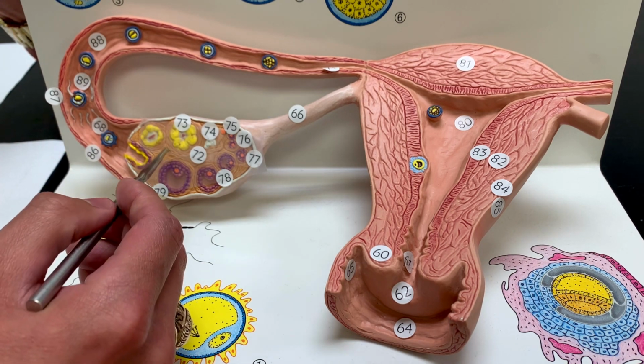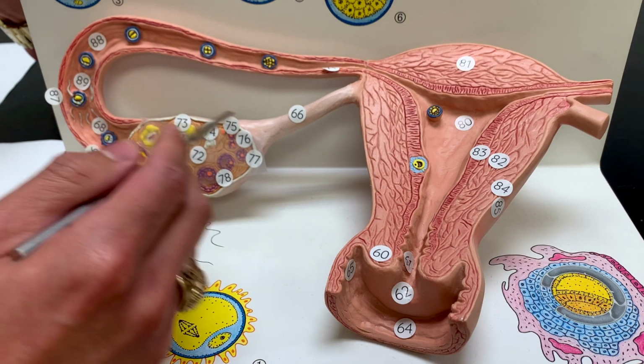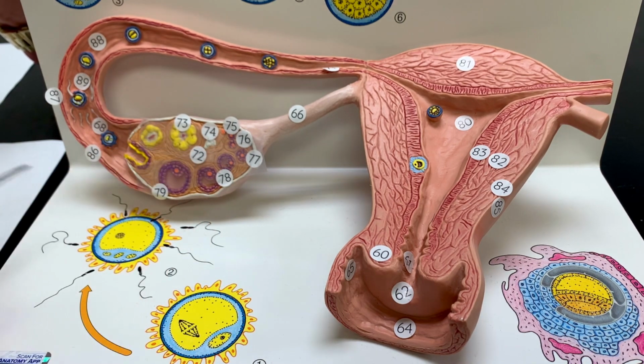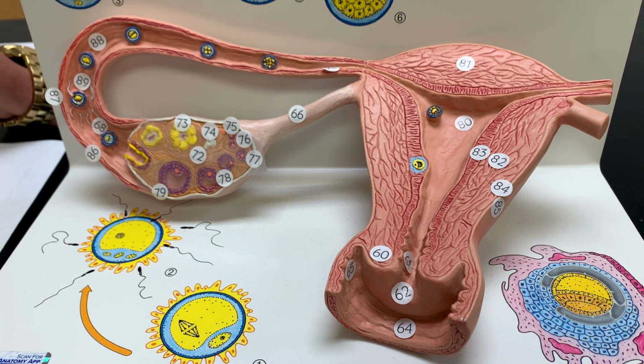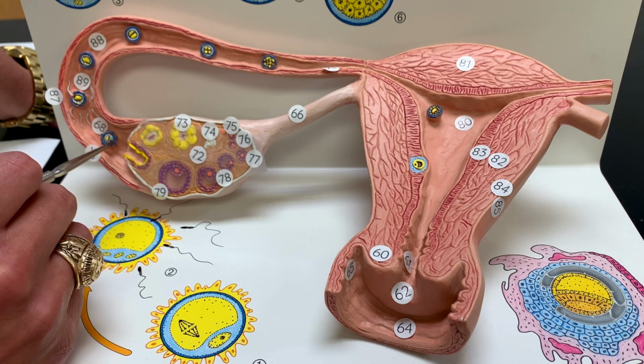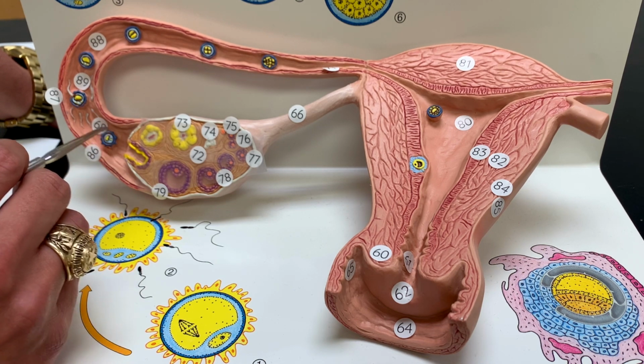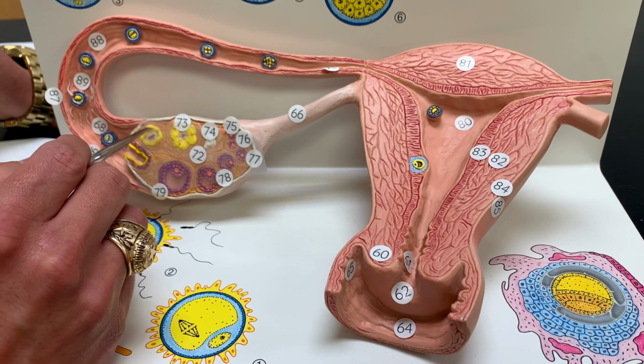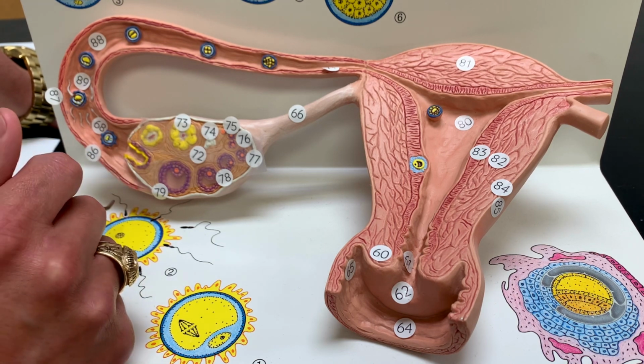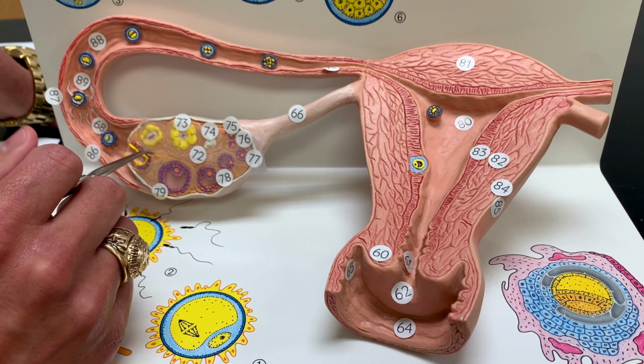So now let's take a closer look within the ovary at what's going on. Within the ovary, this is the development of our follicle, which is going to release our secondary oocyte. So that's what's over here. When we release that secondary oocyte, this is what's known as ovulation. And that follicle is going to help nourish that secondary oocyte so it can grow and develop.